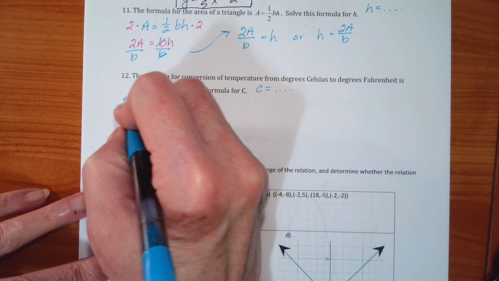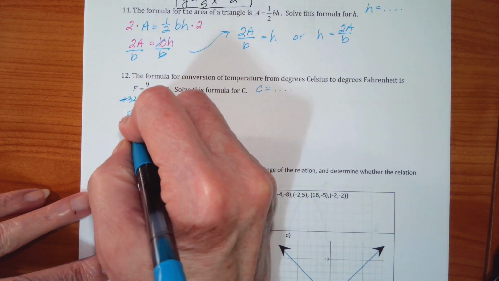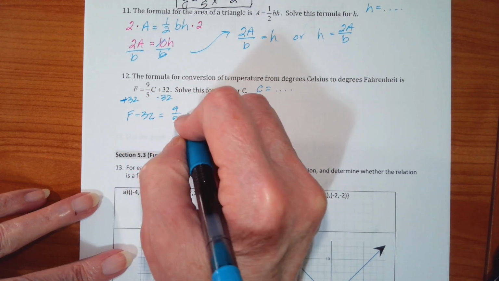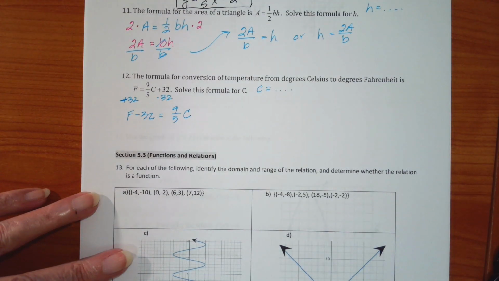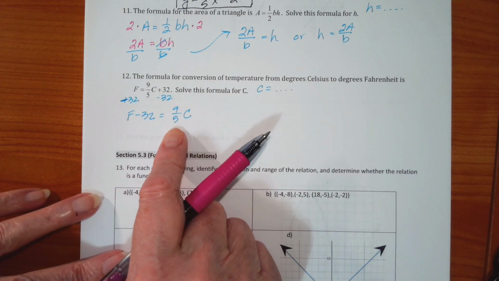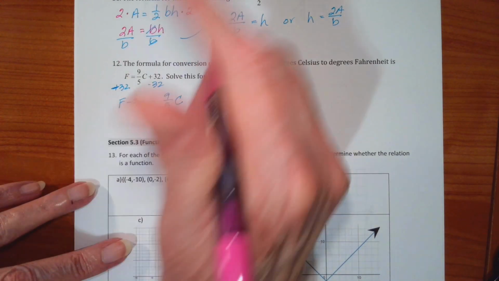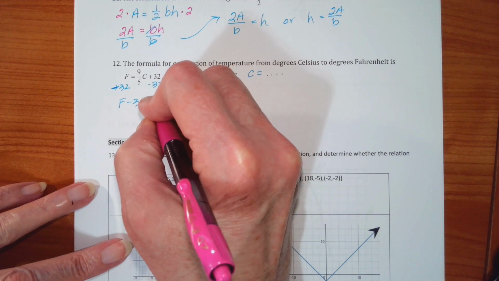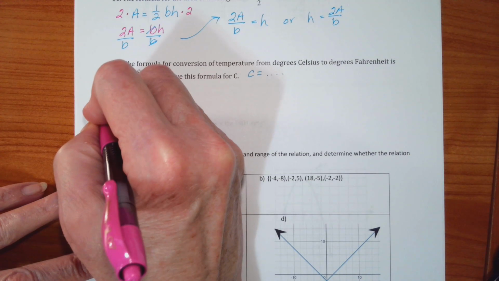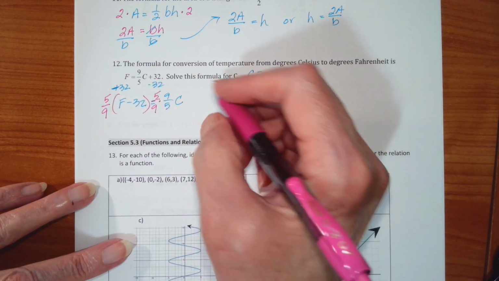So I get F, oops, and that's minus, I'm sorry. F minus 32 is equal to 9/5 C. Okay, so now I'm going to get rid of the 9/5, and to get rid of a fraction, I multiply it by its reciprocal, which is 5 over 9. And I'm going to have to do that to both sides of the equation.